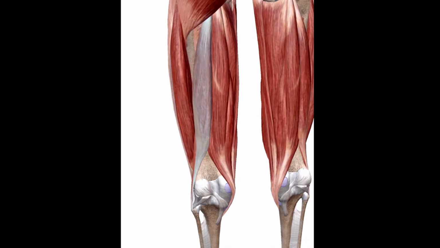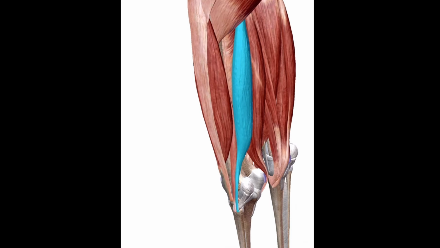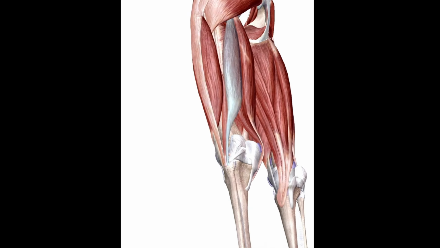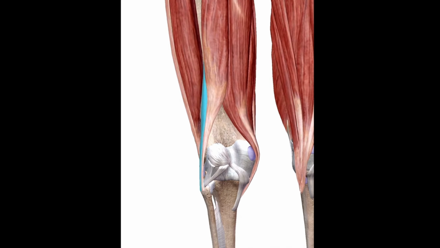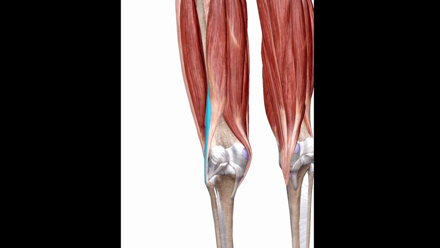Can you give me origin, insertion, action, innervation for the biceps femoris? Let's start with the long head. The long head of the biceps femoris originates on the ischial tuberosity. Good. And it inserts on the fibular head, right? The head of the fibula. Good. Okay. Here, that's the short head of the biceps femoris.